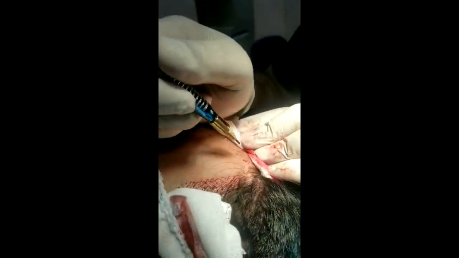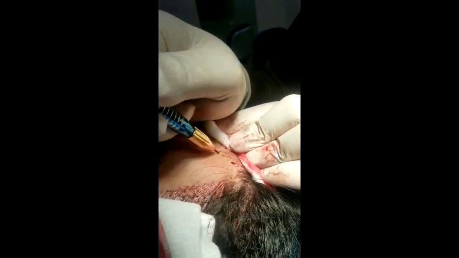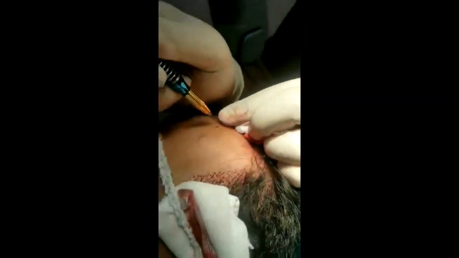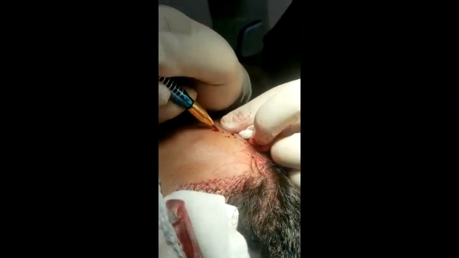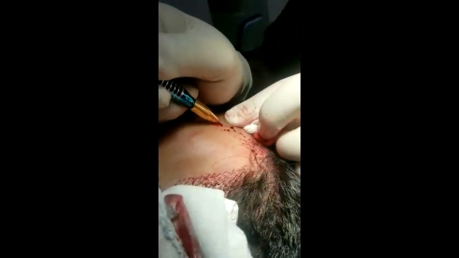So that is why it will still look unnatural when the hair grows. So that is where every now and then you can use these centennial hairs and break those micro irregularities. This is what makes us very different from the rest of the world.